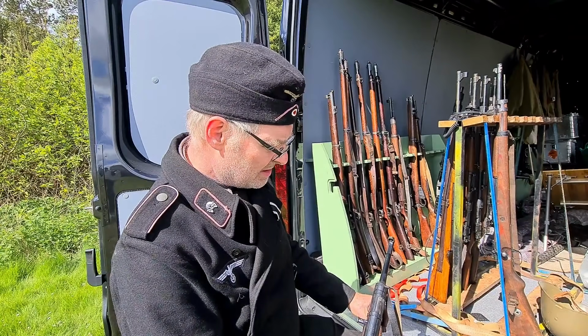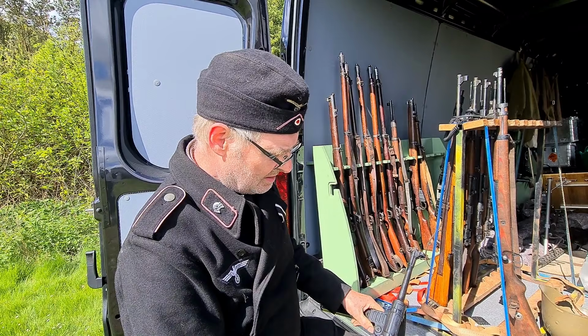All the weapons are original, but they have been modified for the film industry and for these events.